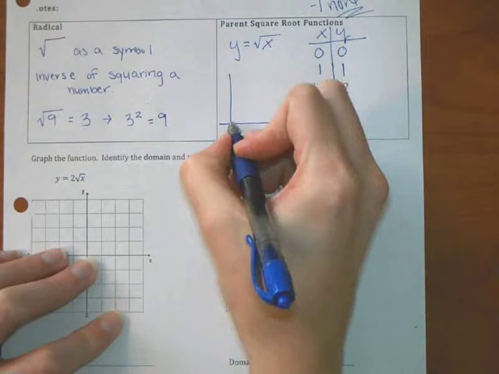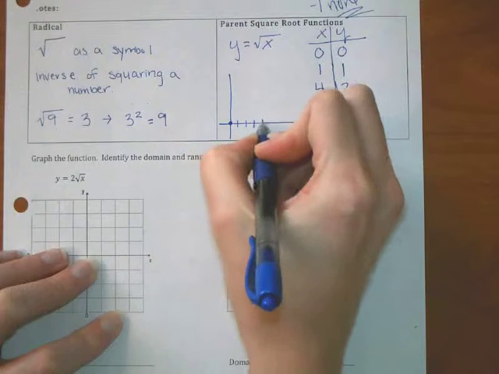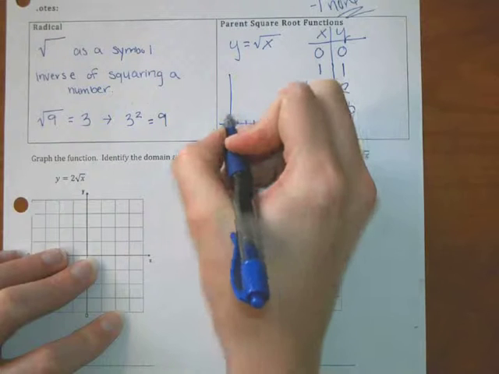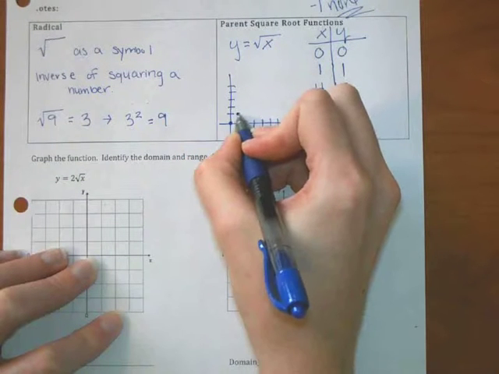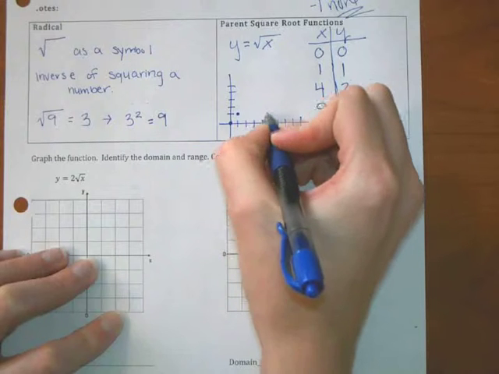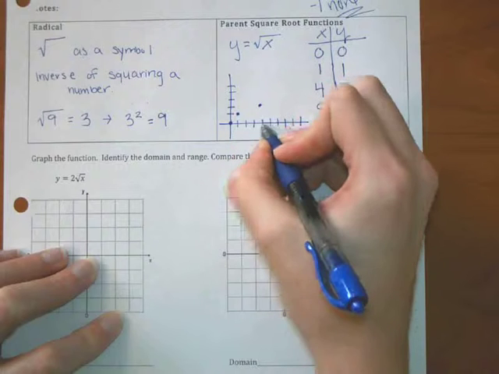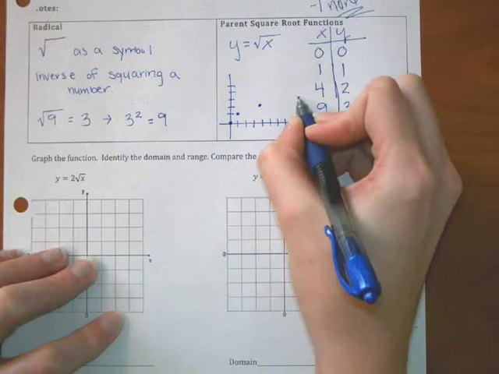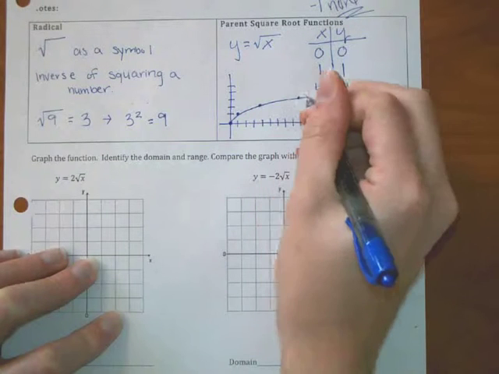So we'll go 0, 0. And then we can go to 1, 1, 4, 2, and 9, 3. And you want to try and make a smooth curve.